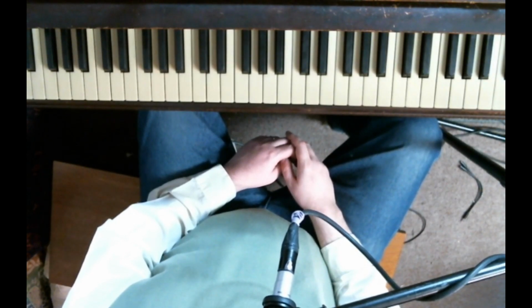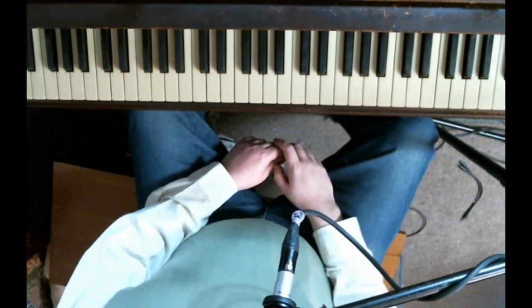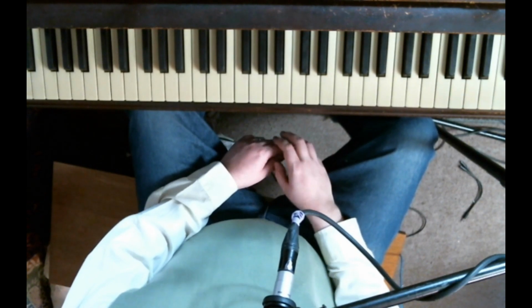Very simply, the circle of fifths is called the circle of fifths because every note on the circle of fifths is a fifth away from the next note on the circle of fifths. So let's take a look at what I mean by that.